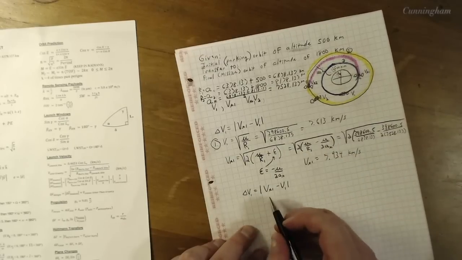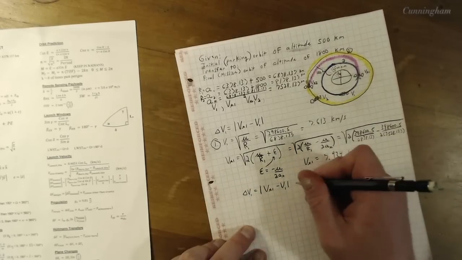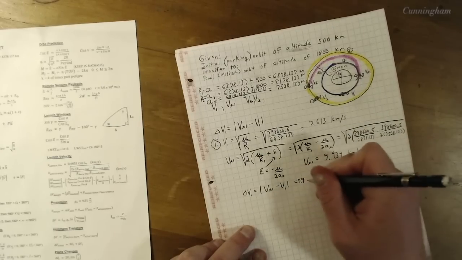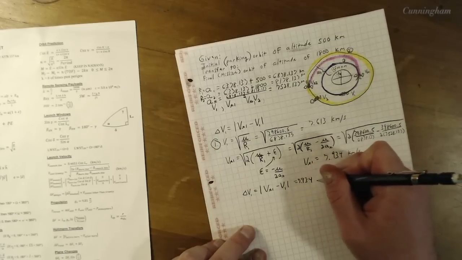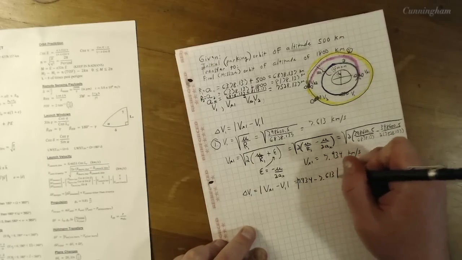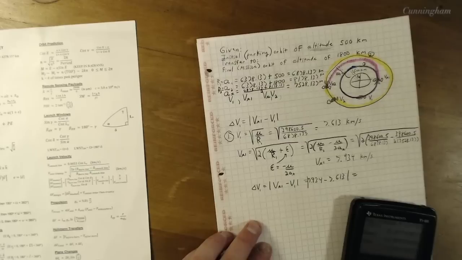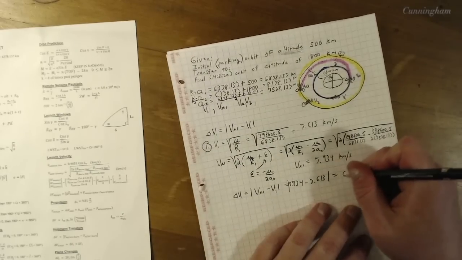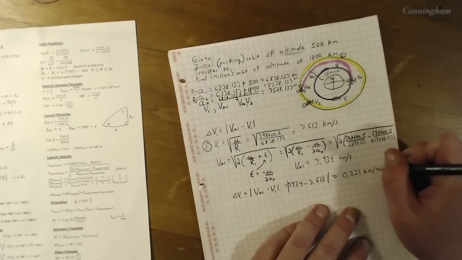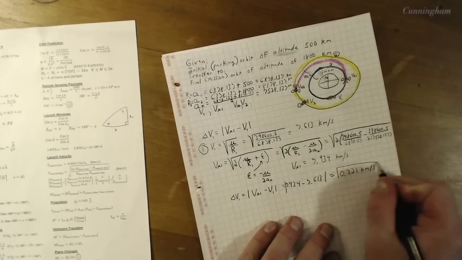is velocity right after we fire the thrusters minus our initial velocity, absolute value. Oh, don't forget. Okay. And I get the delta V, the first burn, to be 0.321 kilometers per second. Okay, that's what the problem wanted.